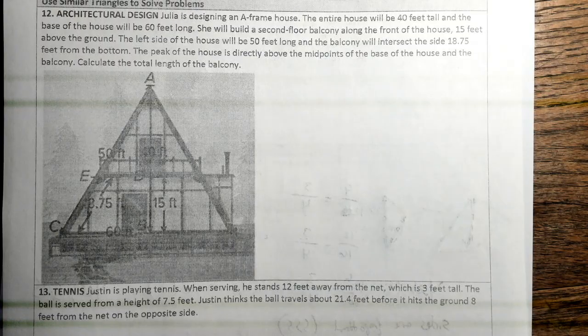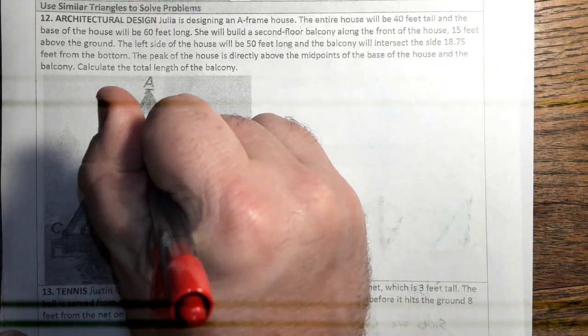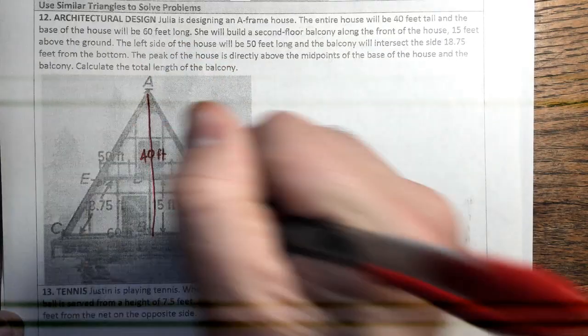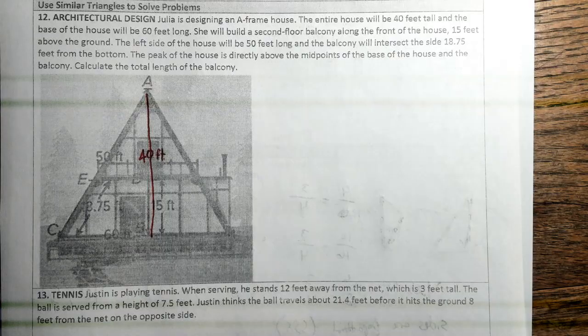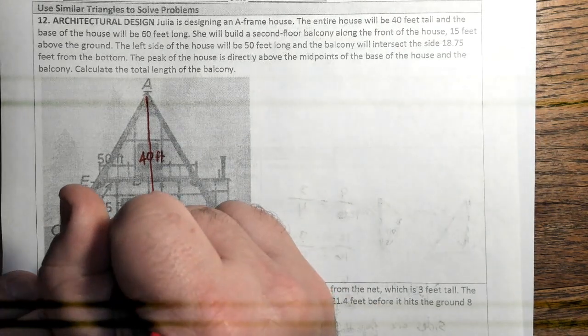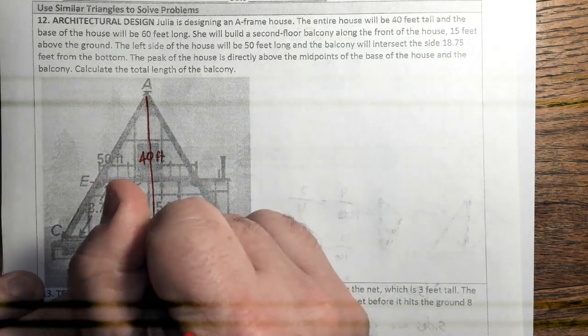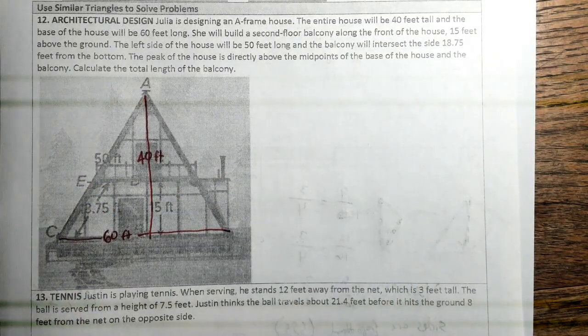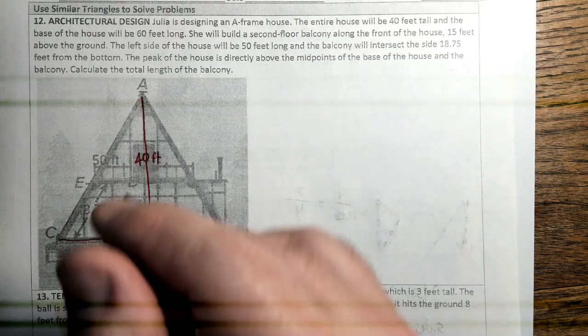And the base of the house, so hang on, 40 feet tall, and that is from here to here. I know it's not a straight line. My apologies. The base of the house will be 60 feet long. So 60 feet, and that's all the way, the bottom. She'll have a second floor balcony along the front of the house, 15 feet above the ground.